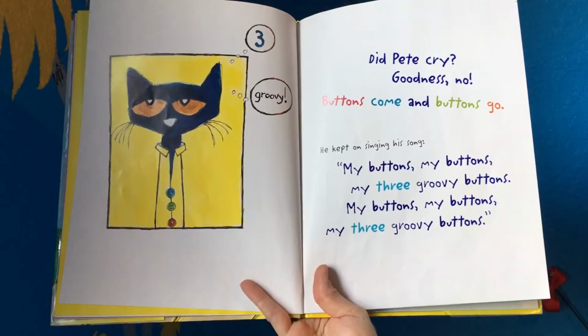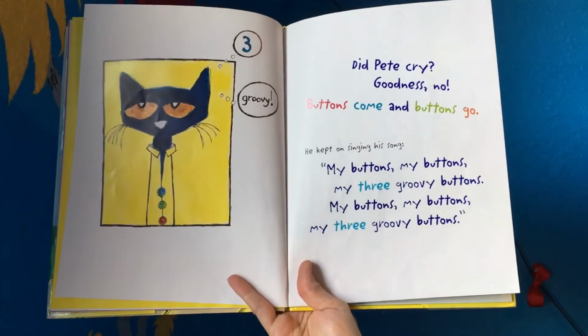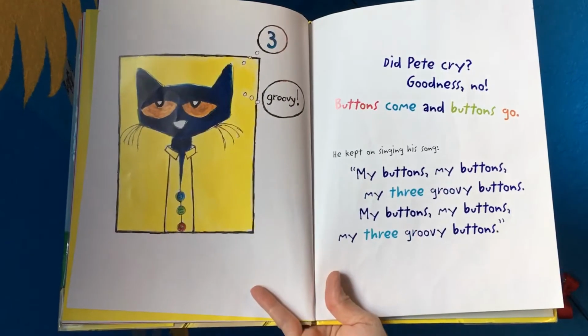Goodness, no. Buttons come and buttons go. He kept on singing his song.